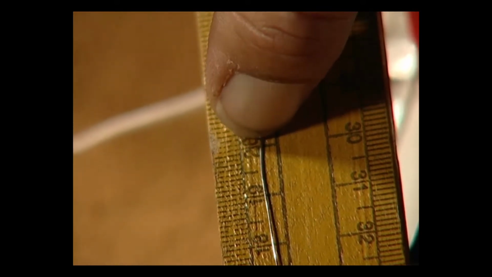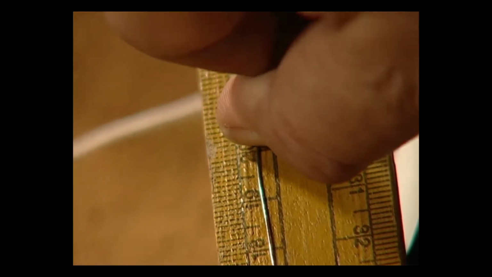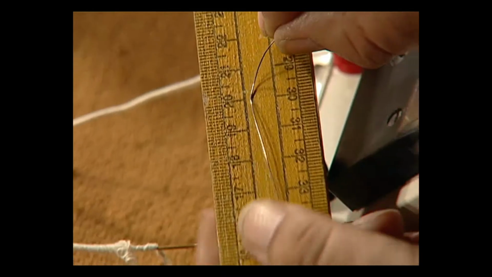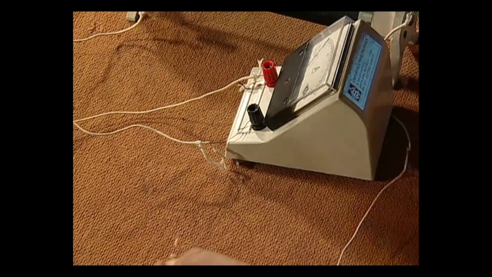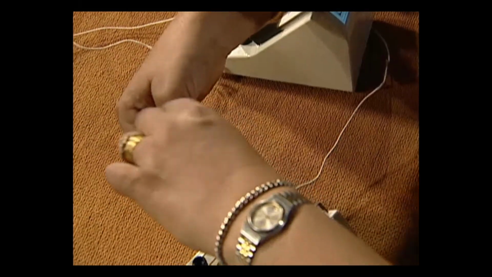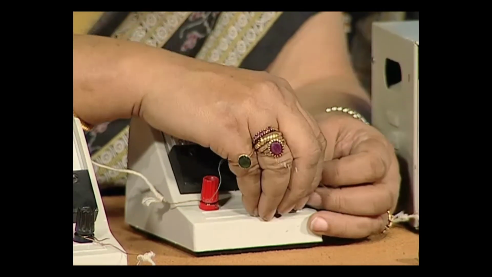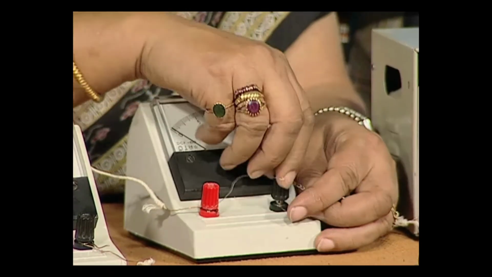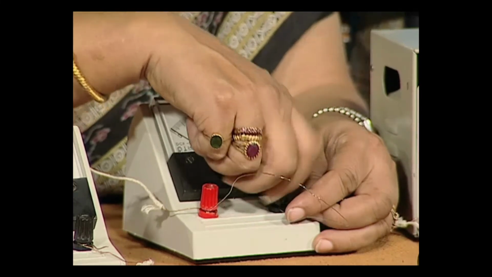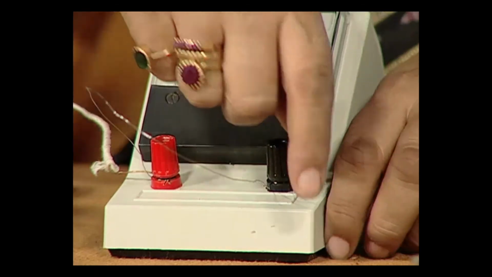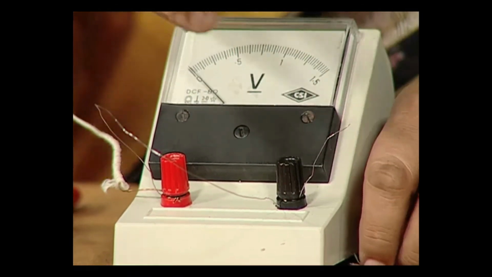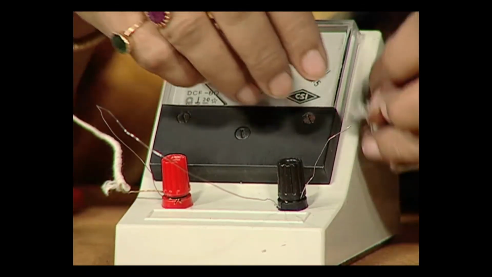make a kink at the length desired and place the wire in such a way that the kink is just outside the terminal. The reason being that the terminal material is a good conductor, and any length of wire which is thereafter, that means say this portion, is not going to be in the circuit.